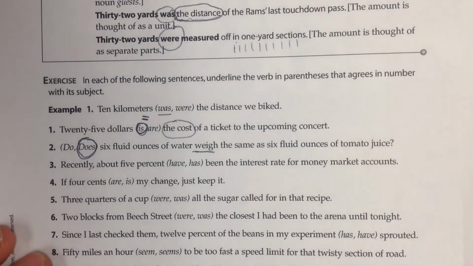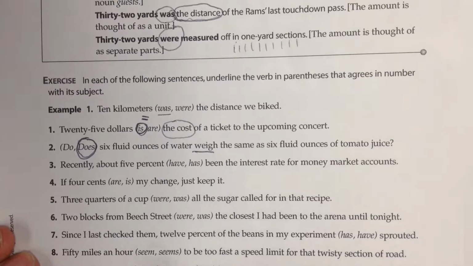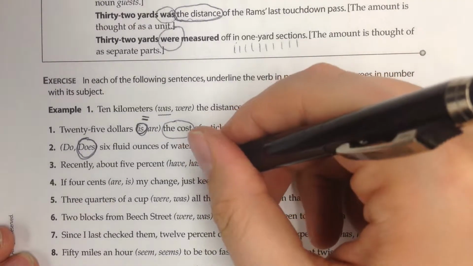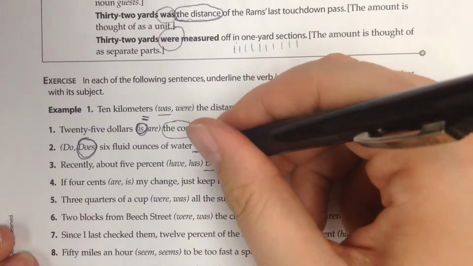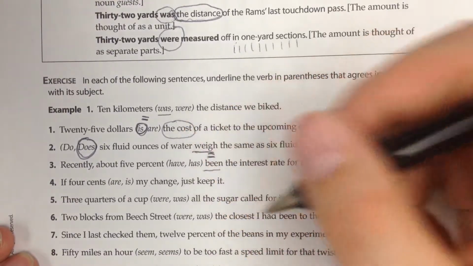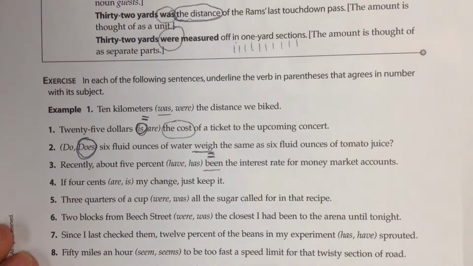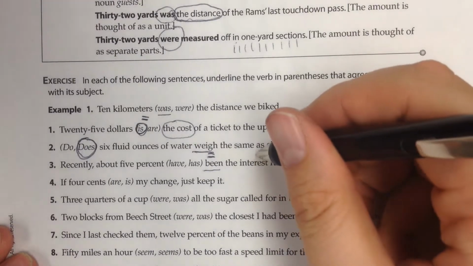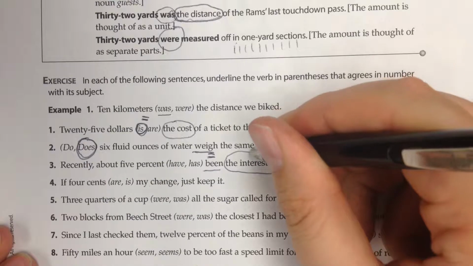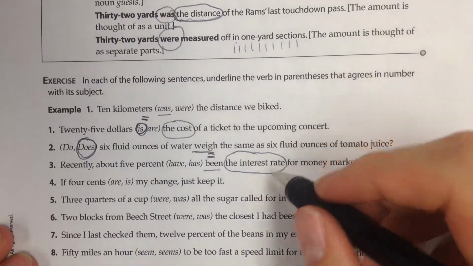Number 3. Recently, about 5% have or has been the interest rate. So here we have our linking verb been. So when we have a linking verb like this, the predicate nominative will probably tell you whether or not it's going to be singular or plural. In this case, it does. Here's our interest rate. Interest rate is our predicate nominative. It's a noun after the linking verb.